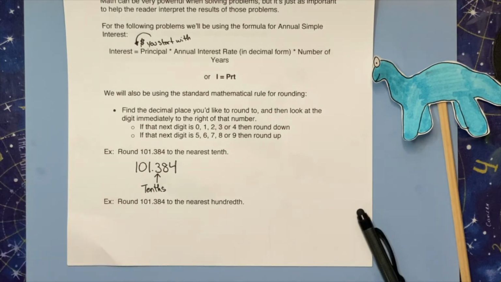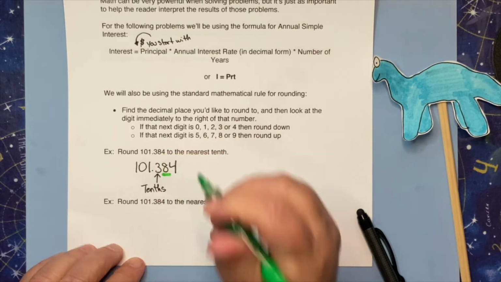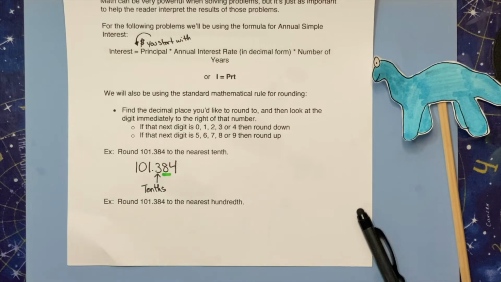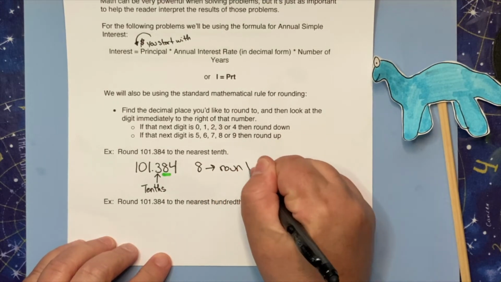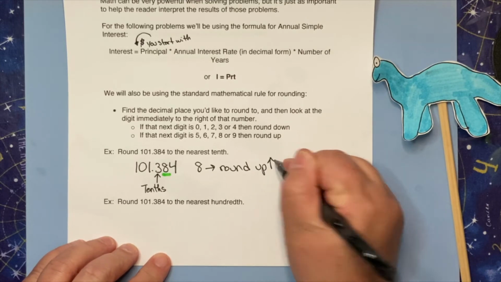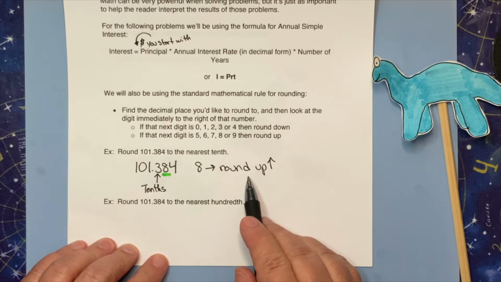So what I want to look at is the number directly to the right, which is that 8. 8 means to round up, right? 5, 6, 7, 8, or 9, you round up.